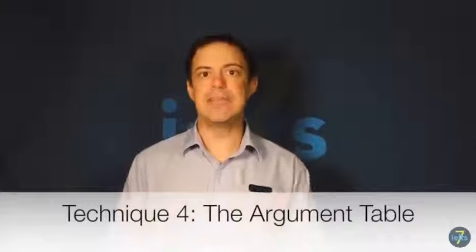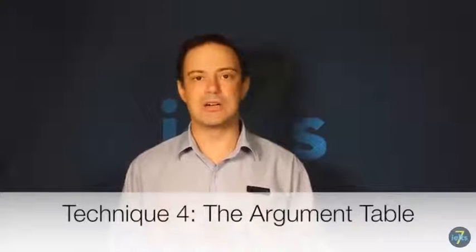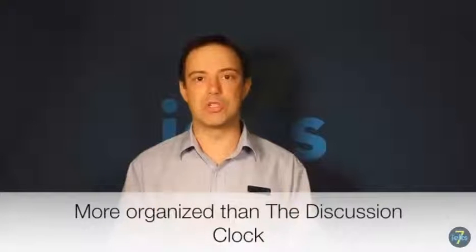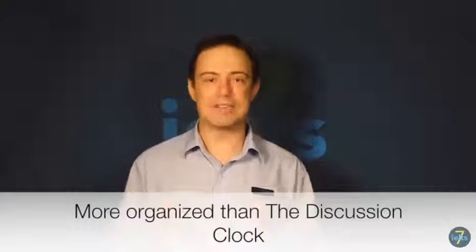I also have another technique called the argument table. And this is similar to the discussion clock, but it's more organized, and because it's in a table form, some people prefer it. It helps them think better, it helps them think more logically. Everyone is different.